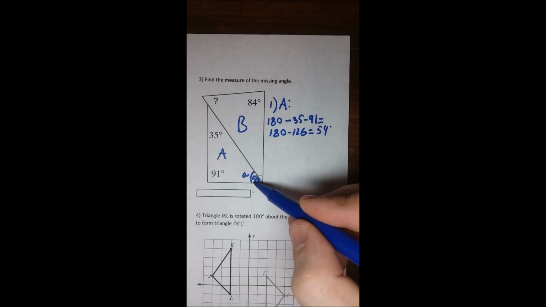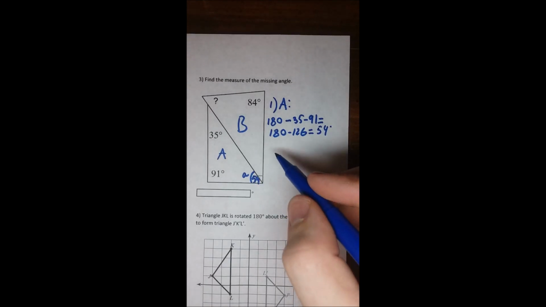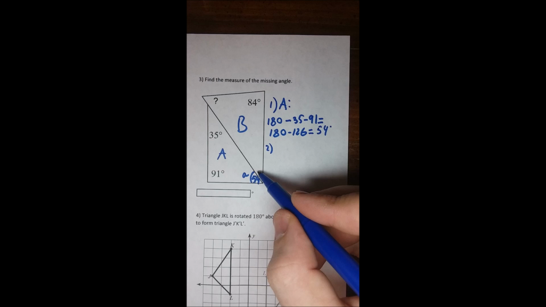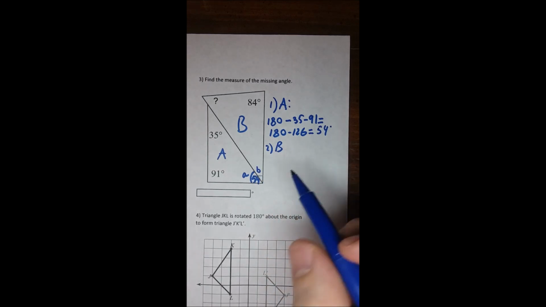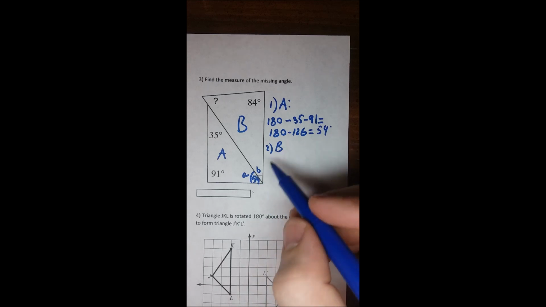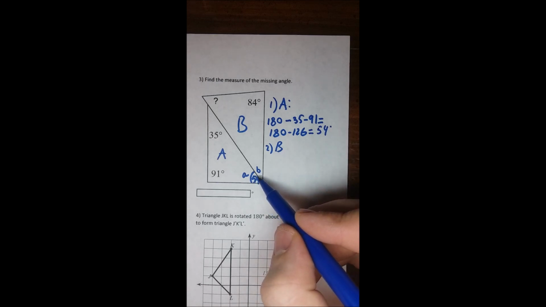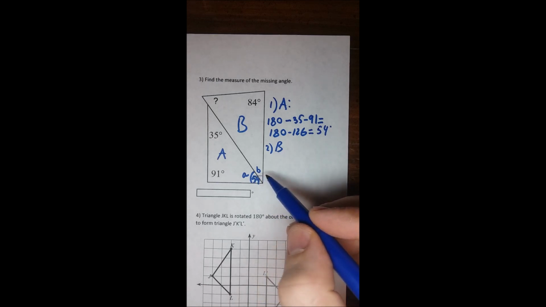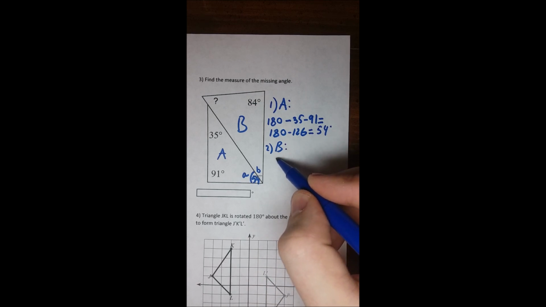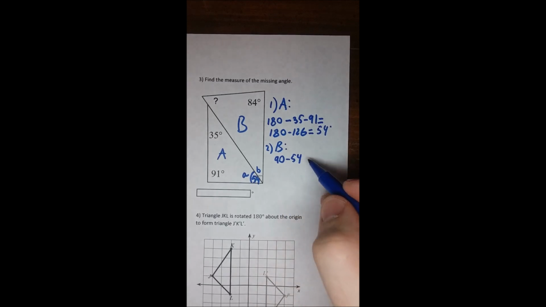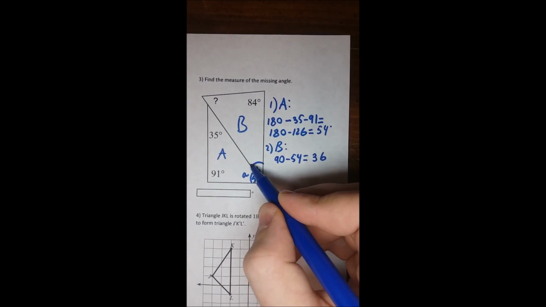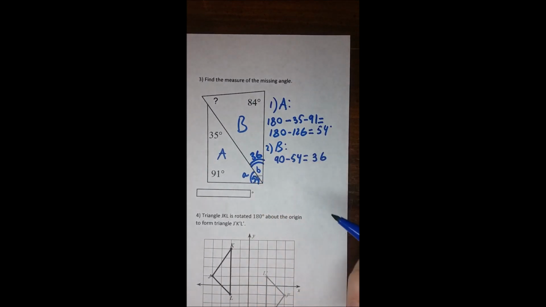Now, looking at the 90-degree angle, for step 2, to find little guy B, we're looking at triangle B. This is 54, and this entire angle is 90. So to find the little guy, it's 90 minus 54, and it is 36. So this angle right here is 36.